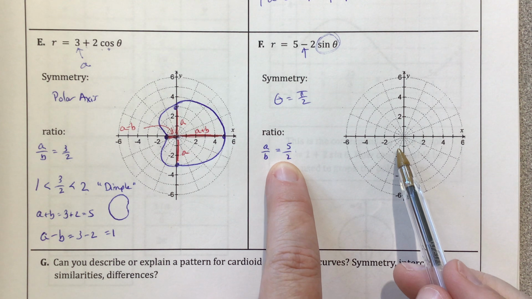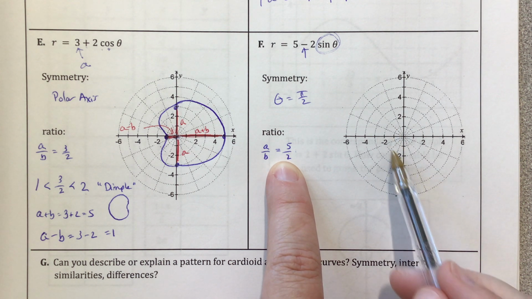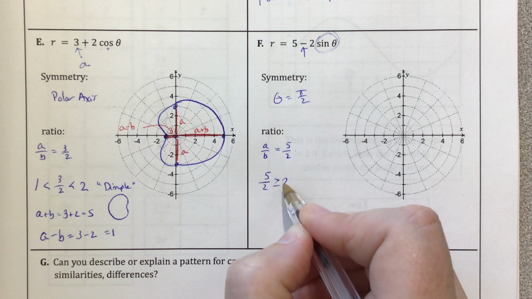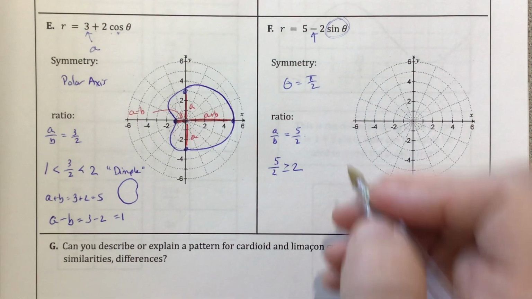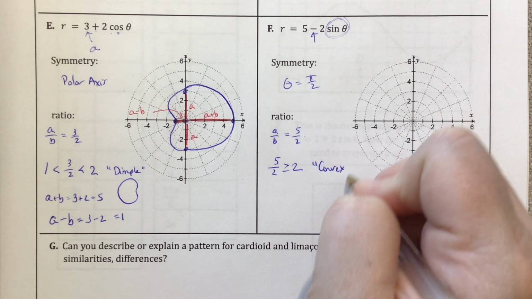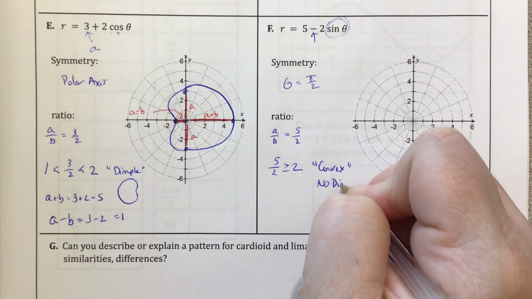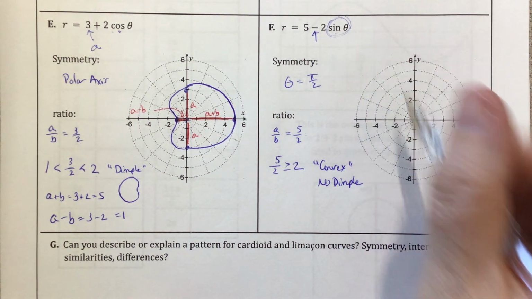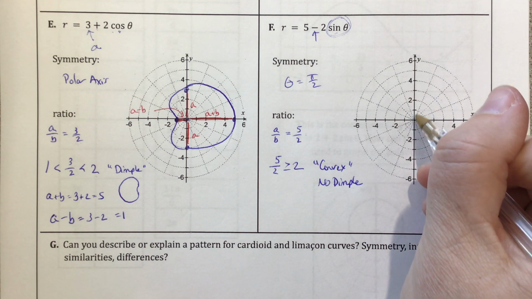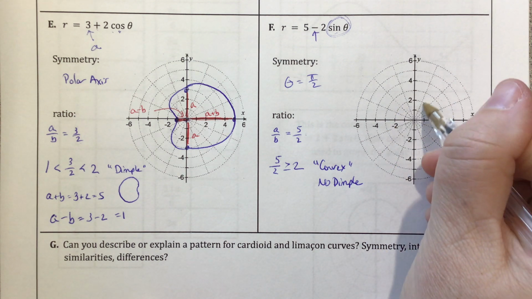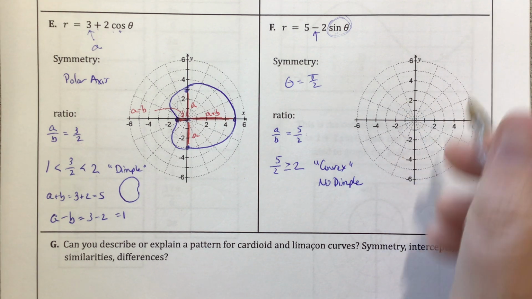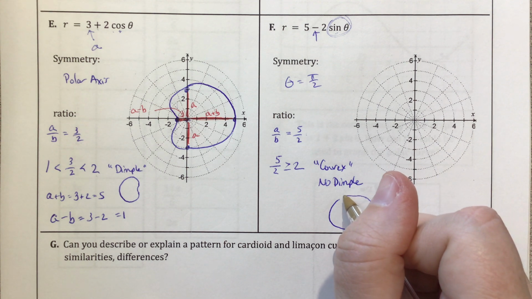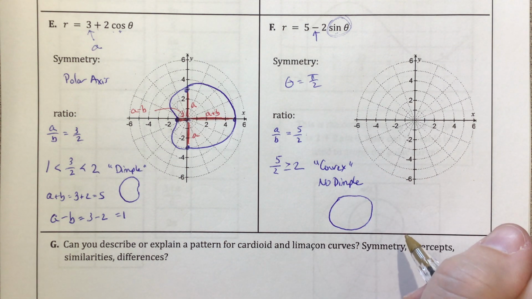If a over b is bigger than 1, but not that big, between 1 and 2, then we're pulling toward the pole here. If it is greater than or equal to 2, then we have a shape that is called convex. There is no dimple, so it looks circular. We're vertically oriented, so we're picturing it down here. We don't come into a dimple right here. We just kind of flatten out. So it's going to look a lot like a circle, but then it doesn't get very circular up here. It looks kind of flat.